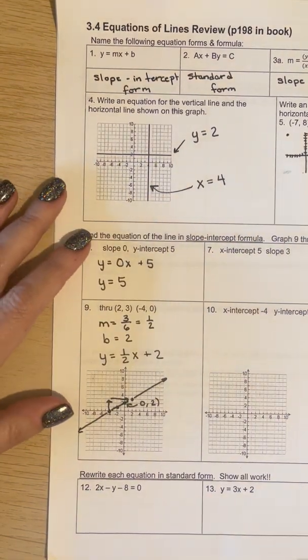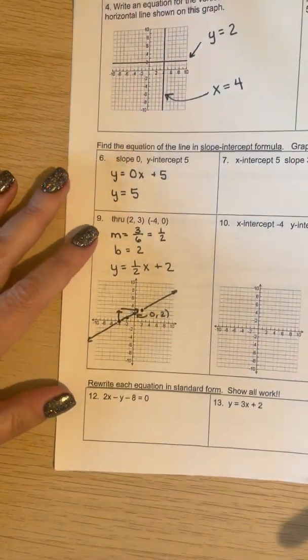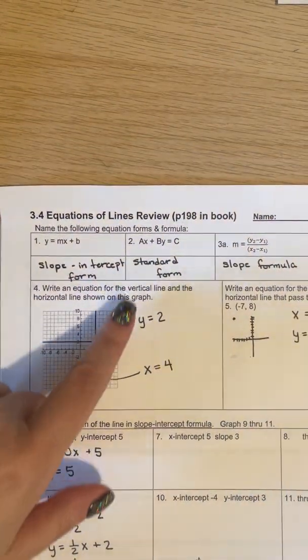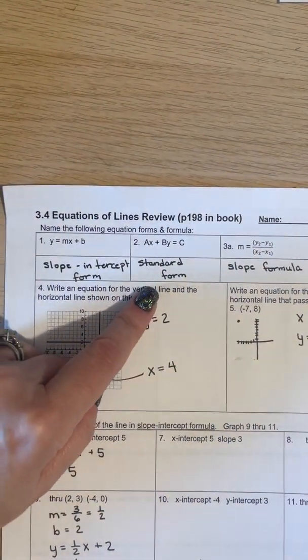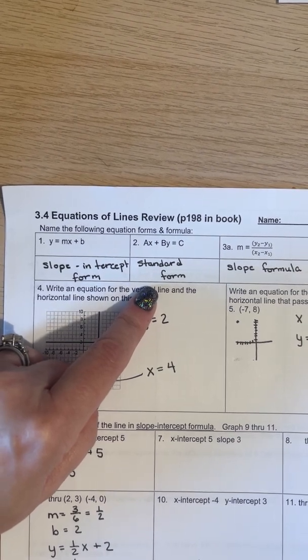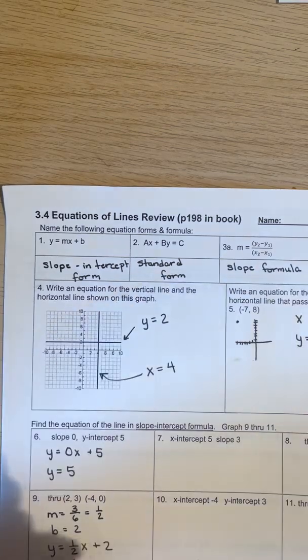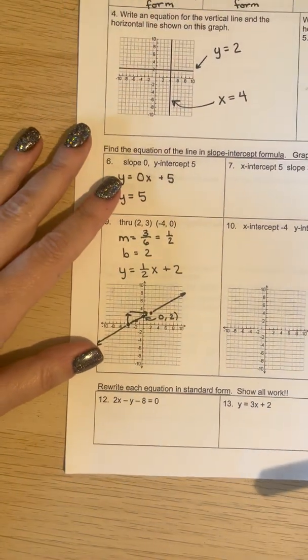Let's go down to the bottom. And let's try rewriting into standard form. Let me remind you what standard form looks like. That's what standard form looks like. Variables on the left. X is traditionally going to be first, Y will be second, and any constants on the right.